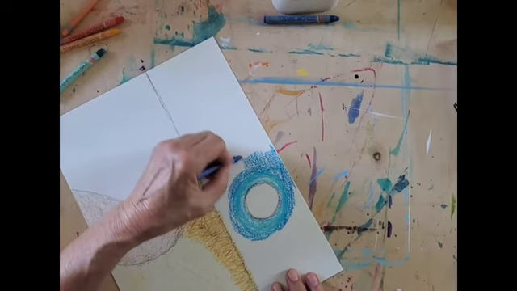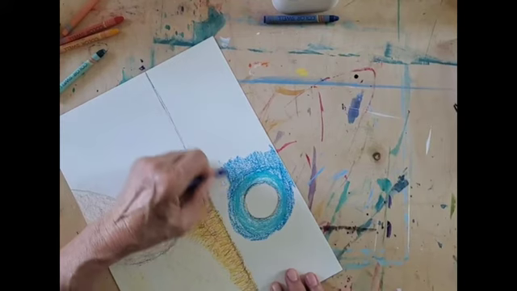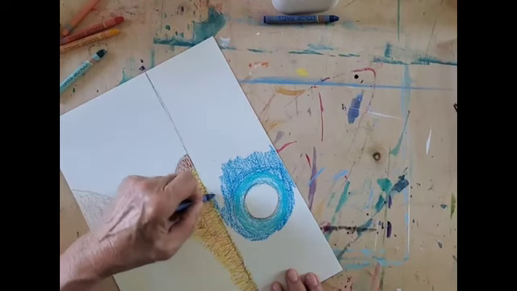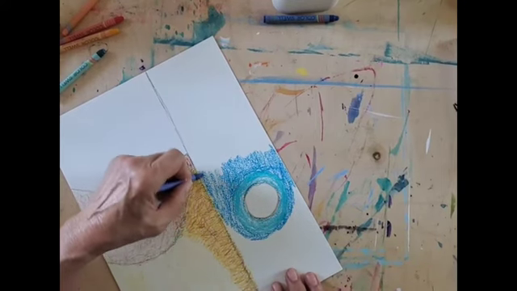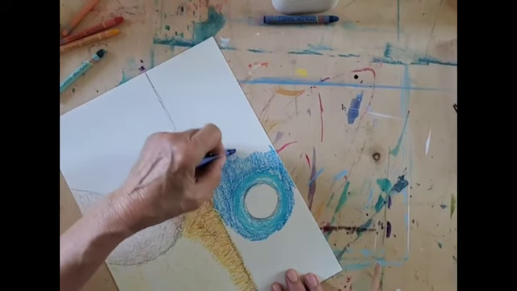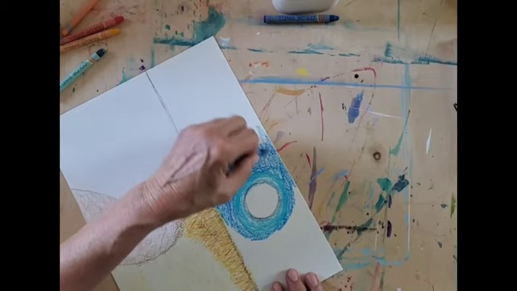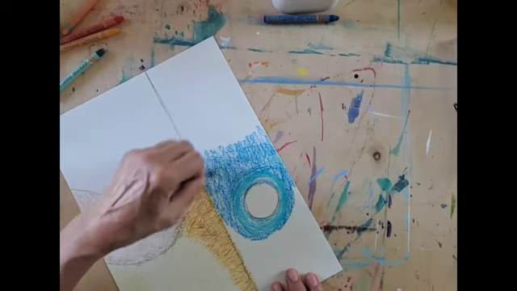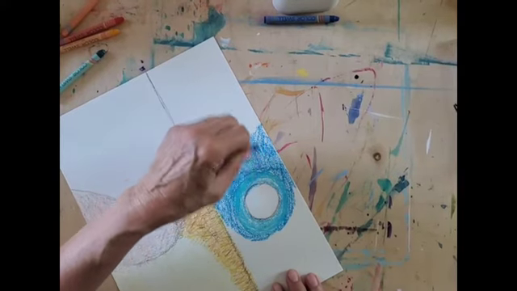And we're doing our base coat again. So I've got my crayon on the side. I'm going to mingle that with what we've already done. And you can have your strokes go all over.